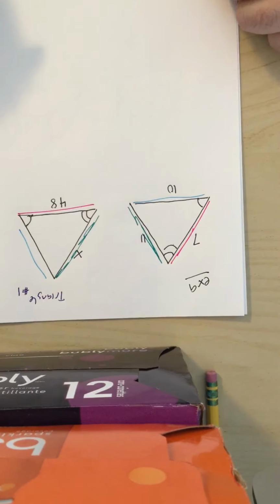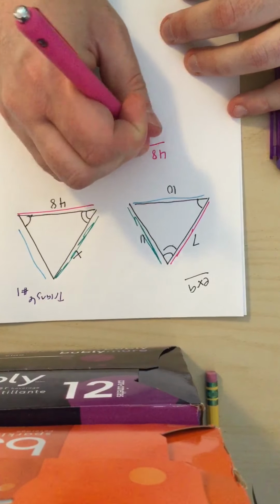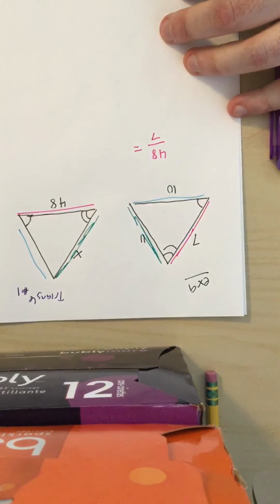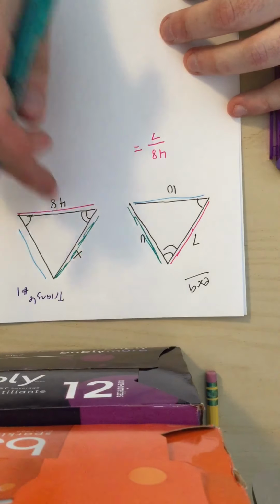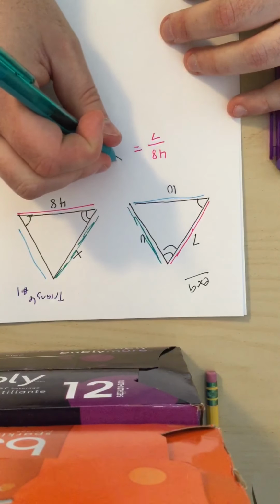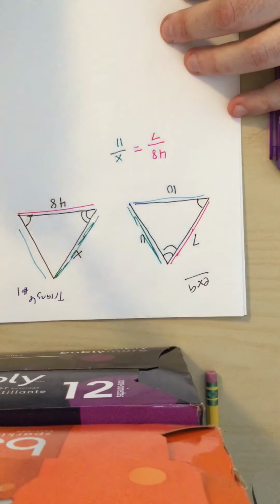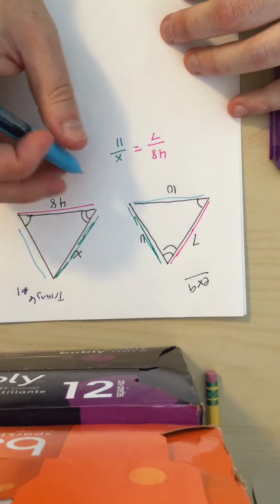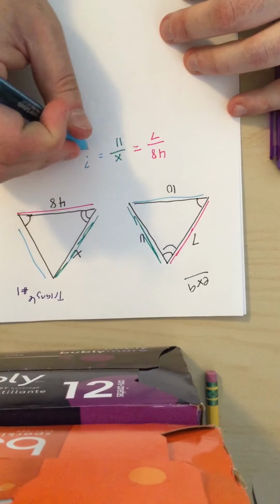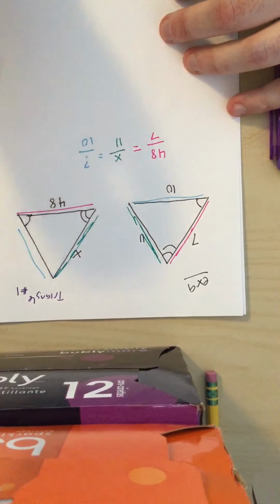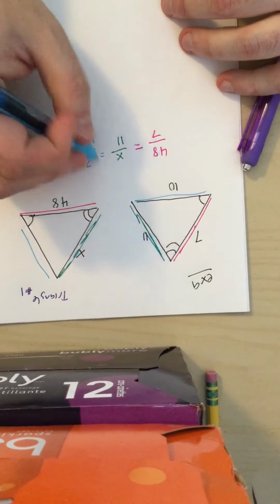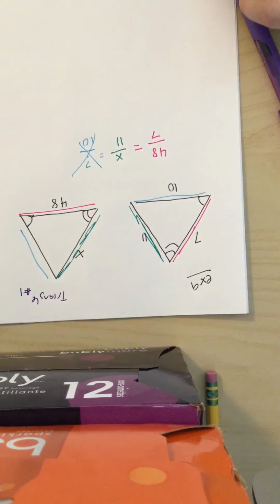pink over pink. So that's going to be 48 over 7 equals green over green, which is going to be X over 11 equals blue over blue. Oh, blue's question mark again. I should have changed the colors. Oh well. Which is question mark over 10. So again, we're going to kind of dump this one, but that was a bit of a fluke.